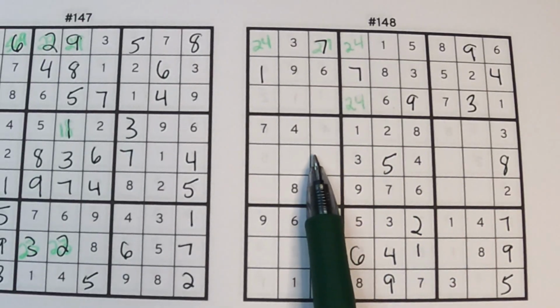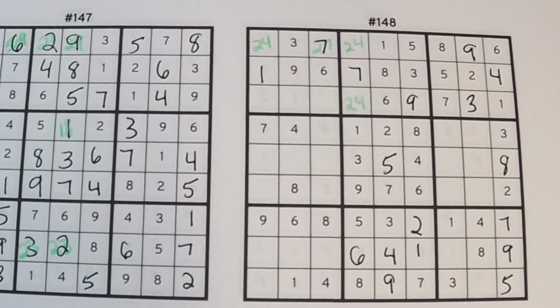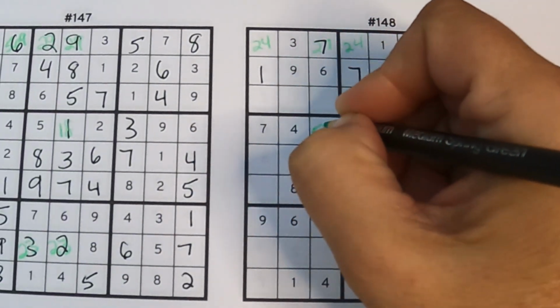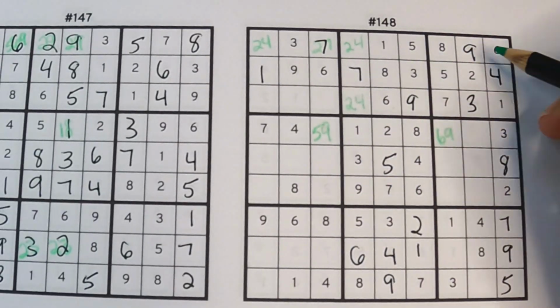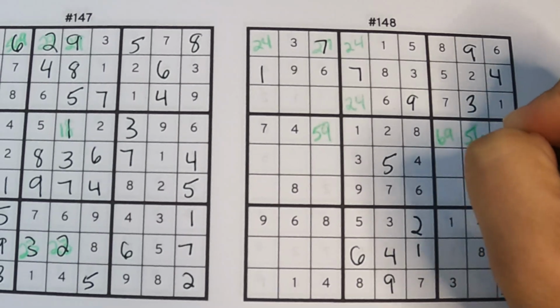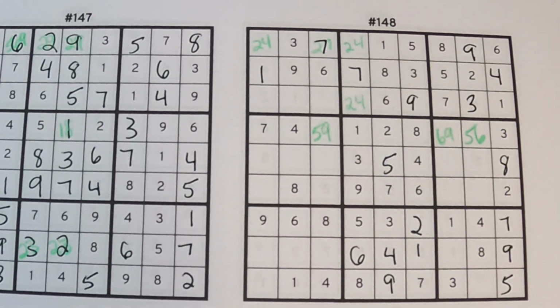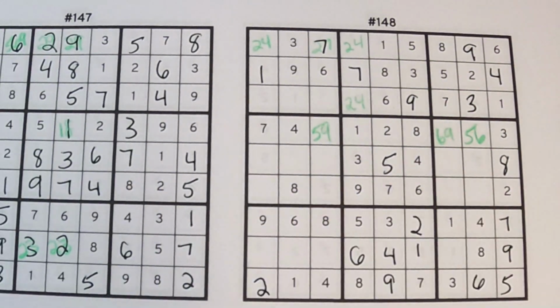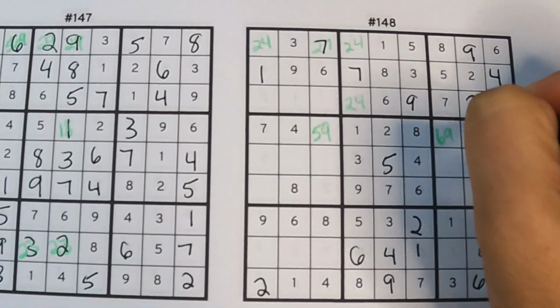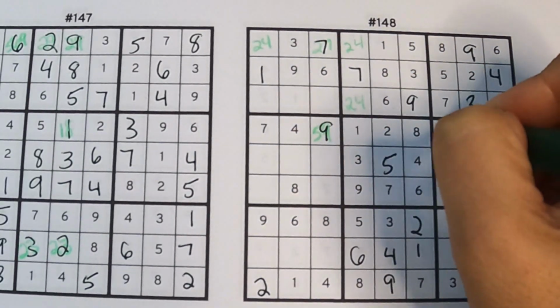For this row, we're missing 5, 6, and 9. We've got a 6 here, so 5, 9. 5 here, so 6, 9. 9 here, so 5, 6. For this bottom row, we're missing 2 and 6. We've got a 2 here, so 6, 2. That 6 makes this our 5, 9, 6.